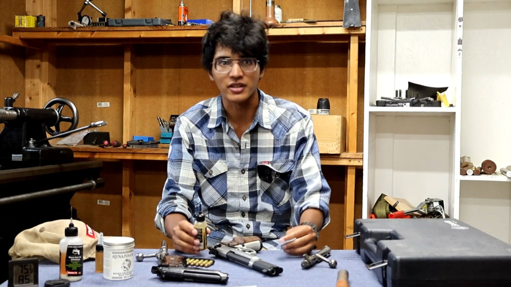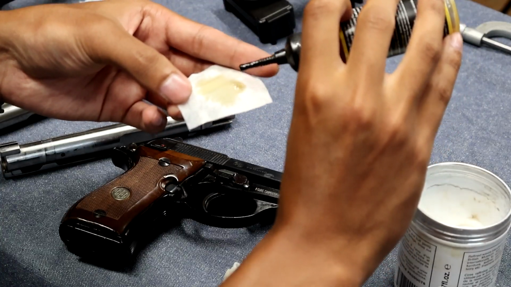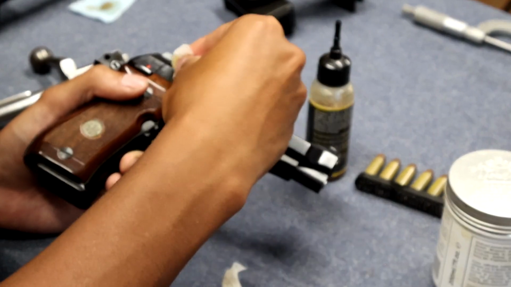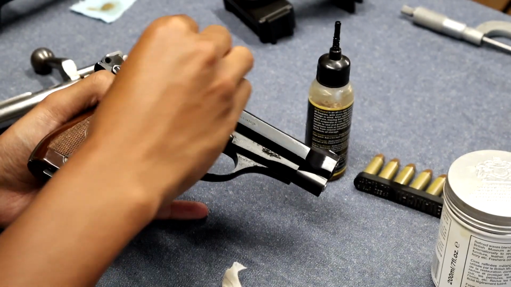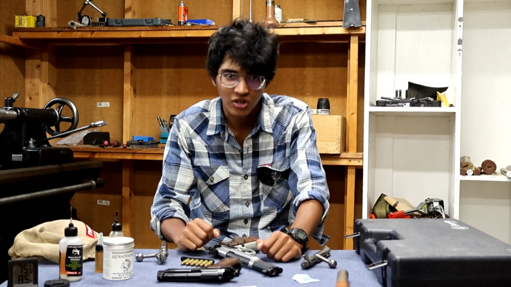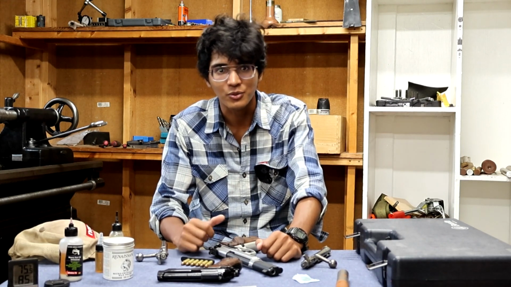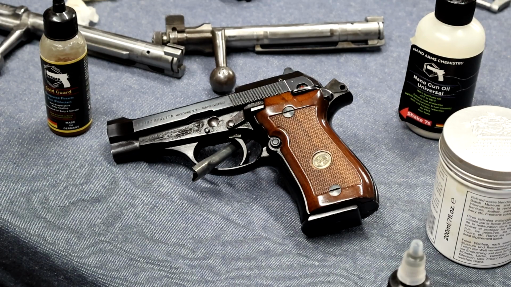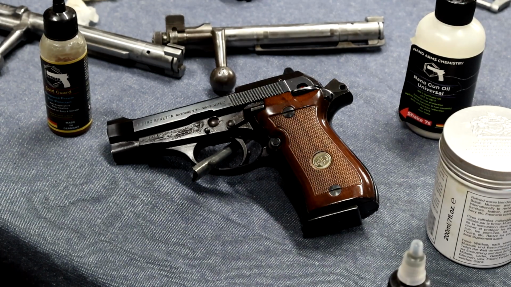All you have to do is take a clean patch, put a few drops of Gold Guard on it, and then you apply it over your gun. Once you've applied it to your gun, just go ahead and leave the gun to dry for an hour or so. The solvent evaporates and leaves behind a soft, waxy film on the metal, which seems to be about as protective as Renaissance wax, if not more so. That is to say, very corrosion resistant.